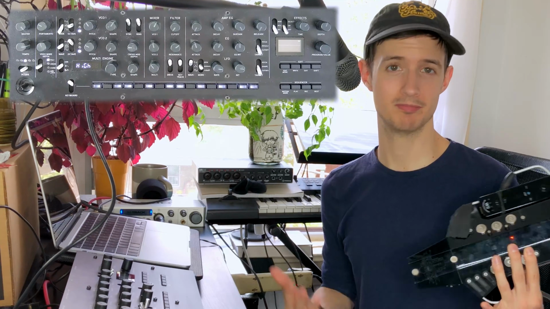but there are still a couple of things that are bothering me. For one thing, this patch is in poly mode, which means that it can play multiple notes at once. I don't typically play multiple notes at once on this instrument. I usually play one note at a time. So I'm going to put this into unison. And so now we're only hearing one note at a time, which is nice.